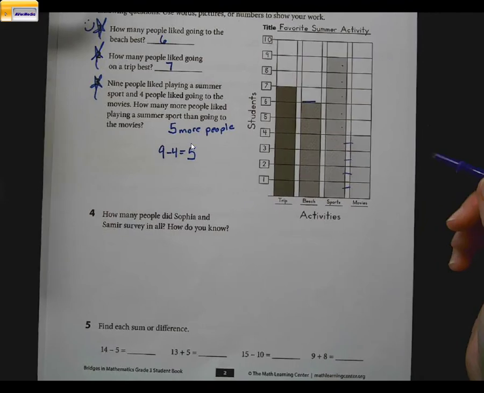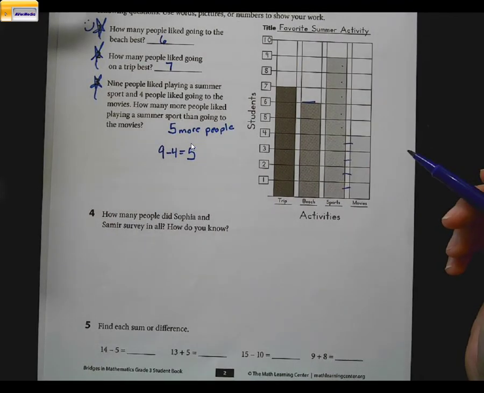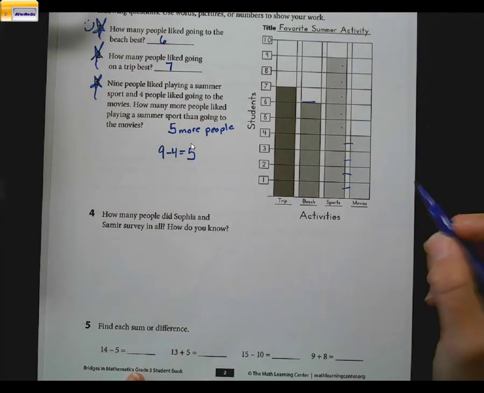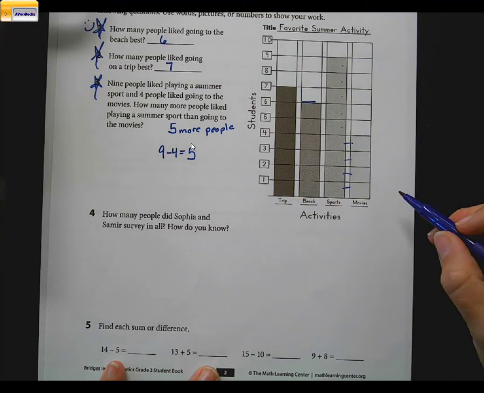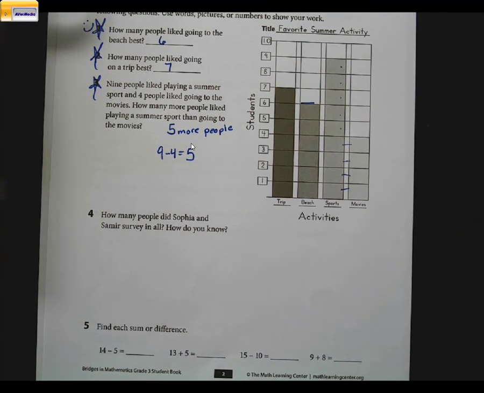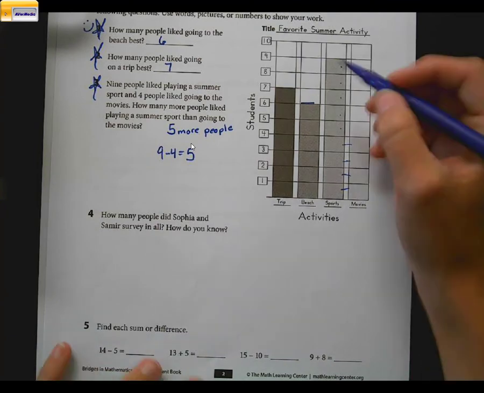Number 4. How many people did Sophia and Samir survey in all? How do you know? So in all would be everybody that they surveyed. So what you have to do for this one is add up each column. If you didn't know how to do this and this is an answer, why don't you pause the video and do it now? Otherwise, I'll show you what I would do.